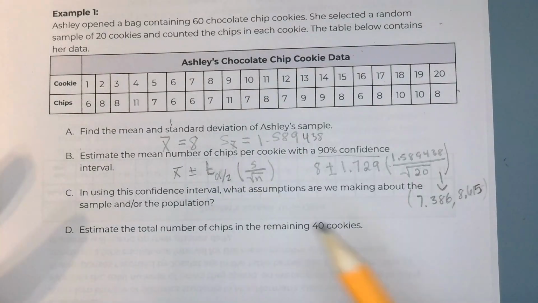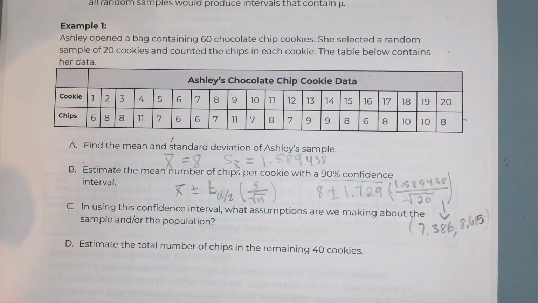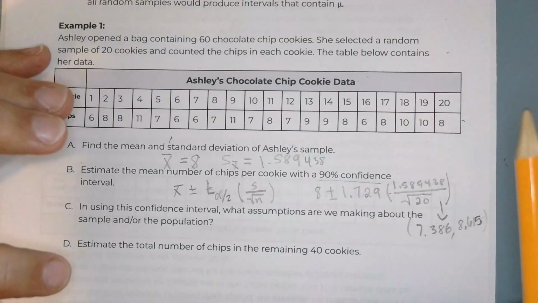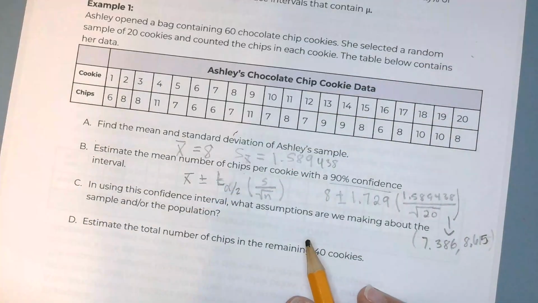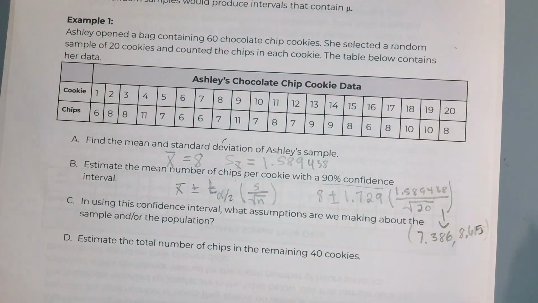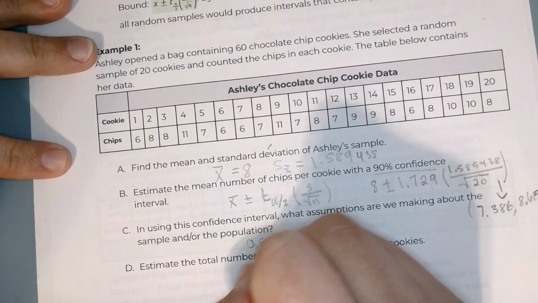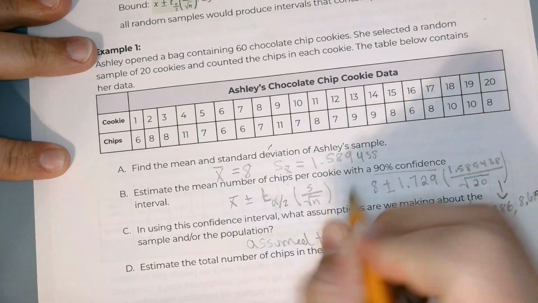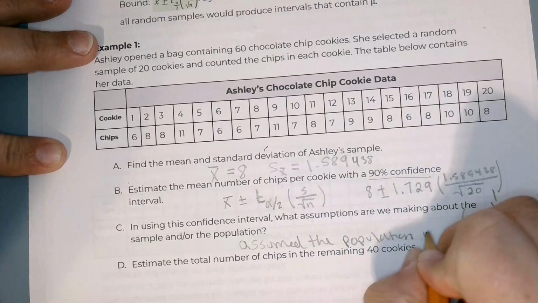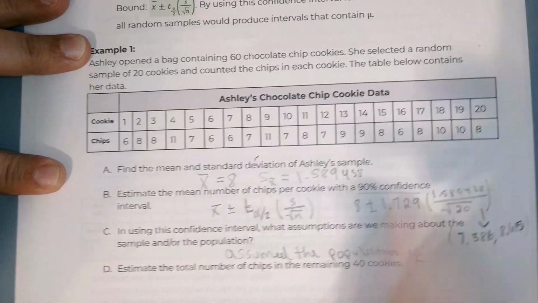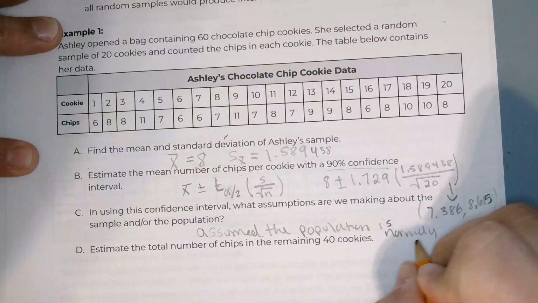Okay, so in order to use the t-distribution with a sample that had no population standard deviation, I had to assume that it was approximately normal. So we assume the population is normally distributed. Now this should have come in the problem, but we did see it in our data about the sample.